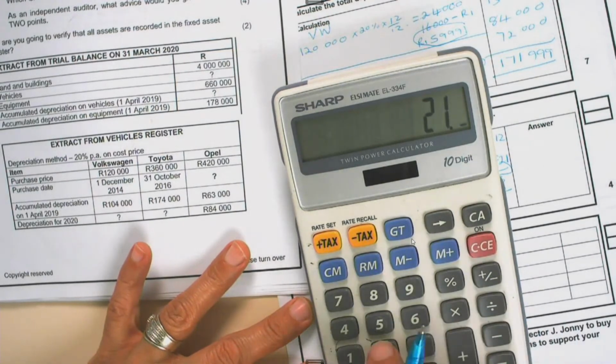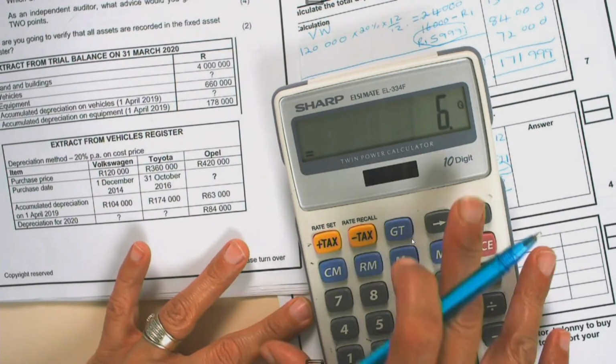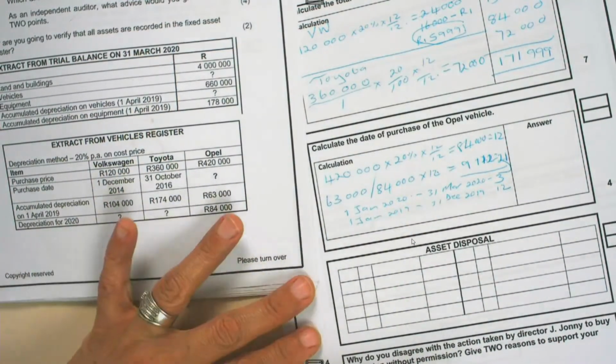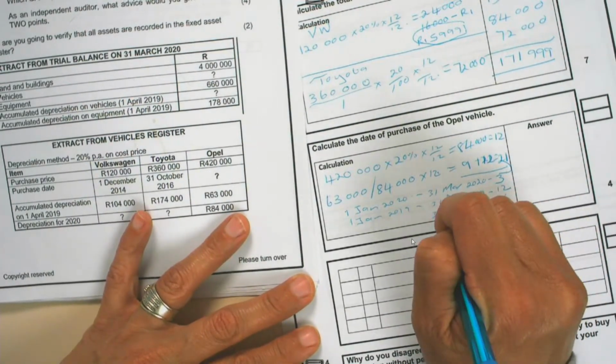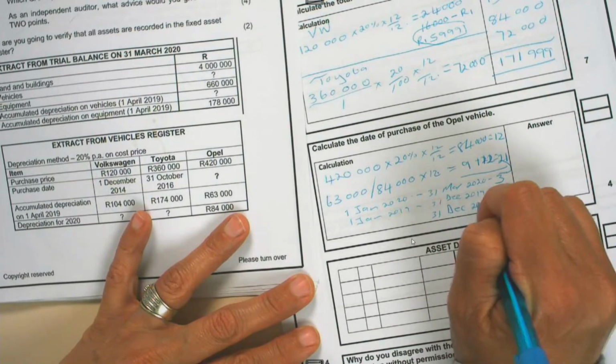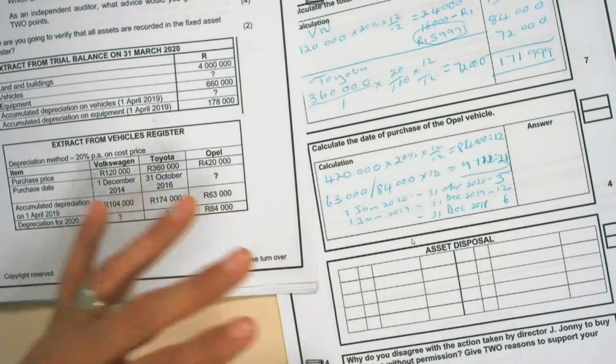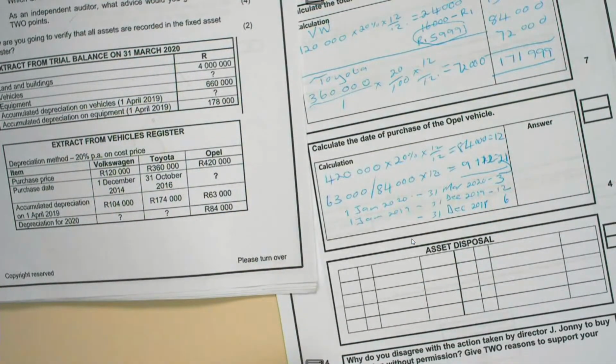21 minus 15 gives me 6. So in 2018, I must go 6 months back, right? So 31st of December 2018, and then I'm going 6 months back. So it's 6 months back: December, November, October, September, August, July. So this vehicle was bought on the 1st of July or the 30th of June, right?